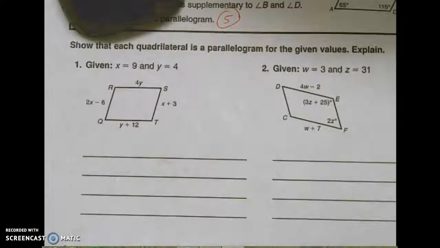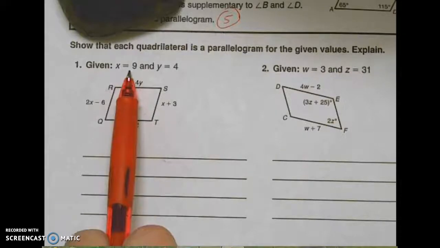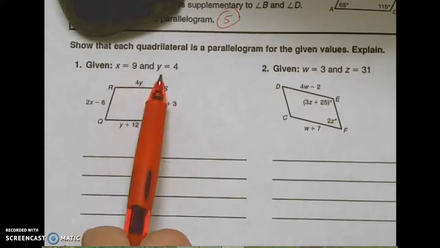If I look at question number 1 on this reteach, we want to show that each quadrilateral is a parallelogram for the given values. In question number 1, all I have are lengths of sides. I have given information that x is 9 and y is 4.